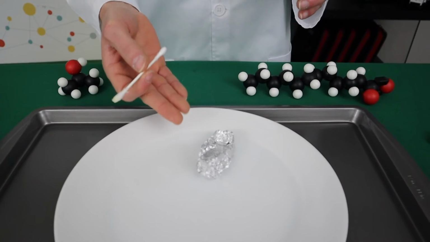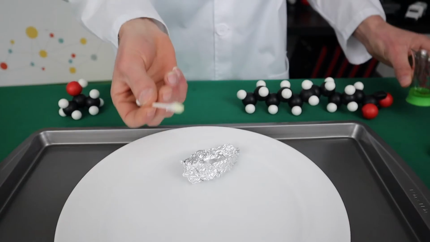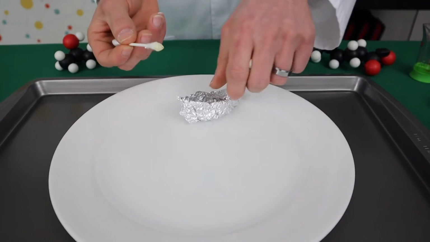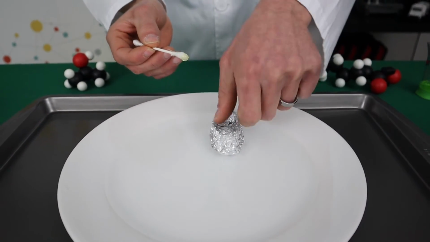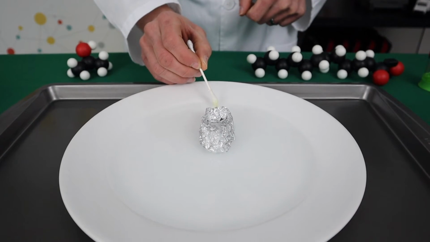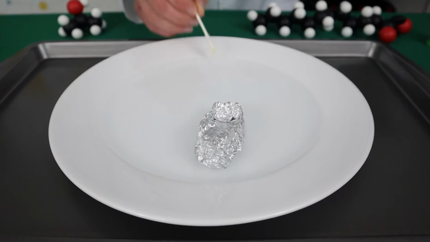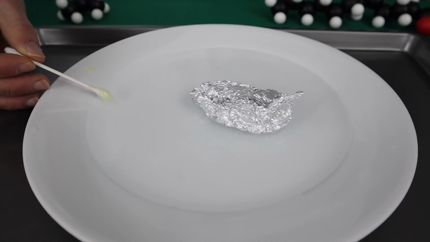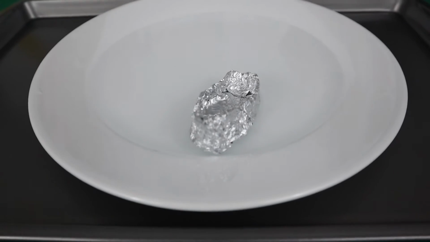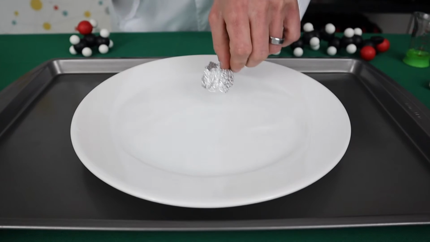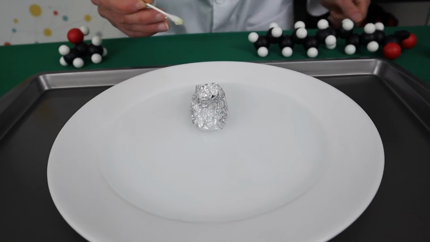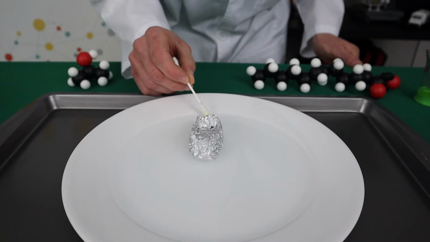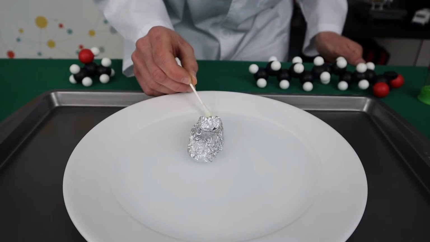Next, we're going to place our boat on the water near the edge. And again, we're going to get a little bit of soap on our Q-tip, and we're going to use it this time to send the boat across the water. Pretty awesome, huh? Let's try it one more time. Now, it'll probably go slower this time because there's already soap in the water. Let's find out. Yeah, it's definitely moving slower this time.